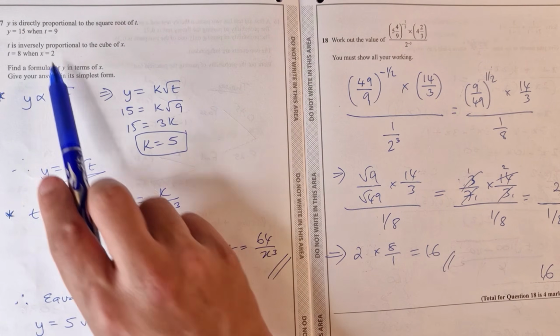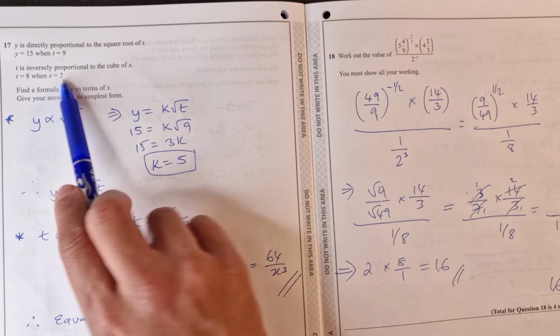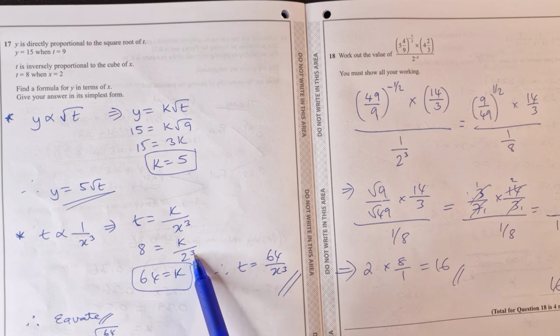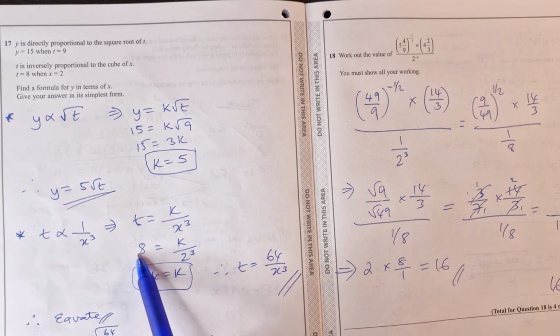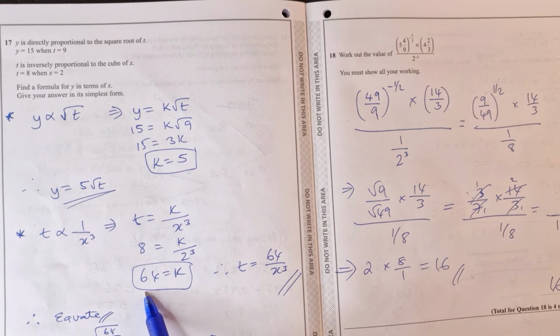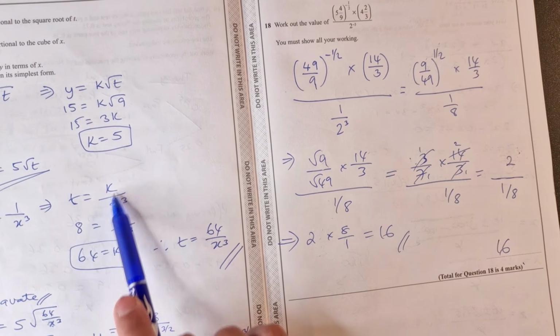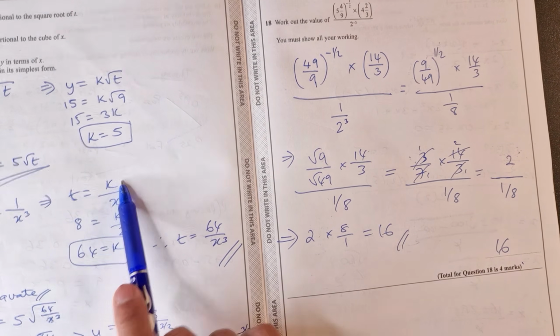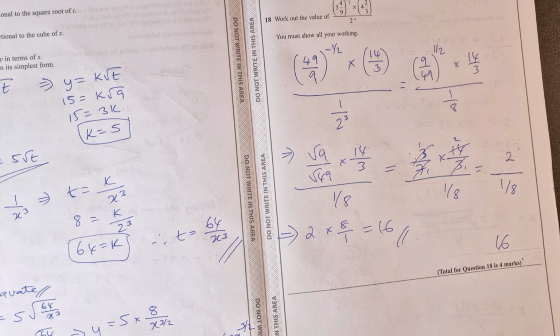So I've got 8 from here. So I substitute 8 for t, 2 for x, so 2 cubed. So 2 cubed is 8. So therefore, k over 8. And then I take the 8 to the other side, multiplying, giving me 64. So now I've got my final formula. So I substitute the k value right there. So k is 64. So t is equal to 64 over x cubed. And that's my second equation.